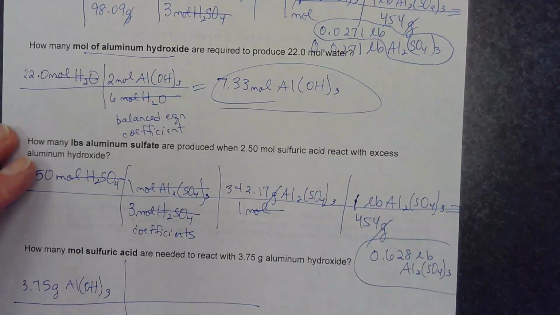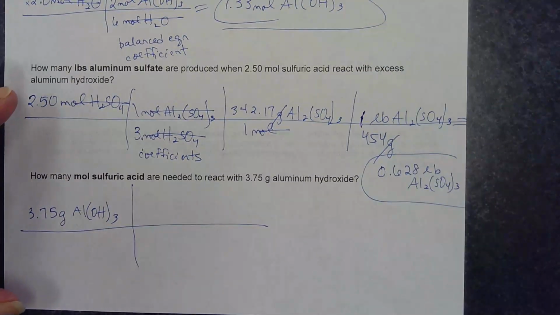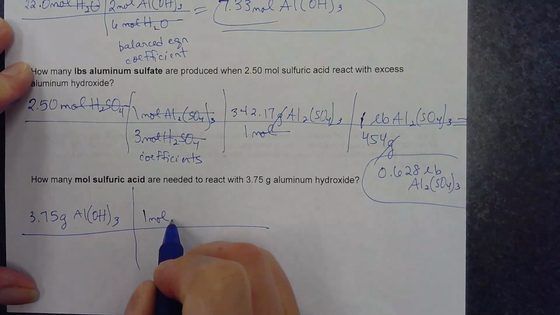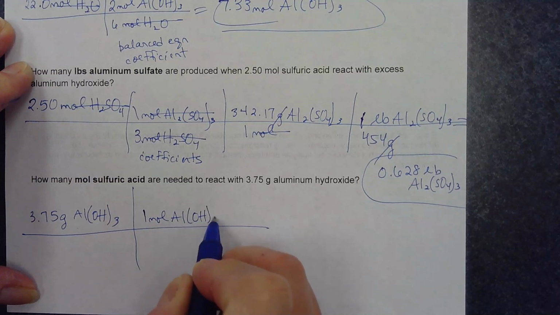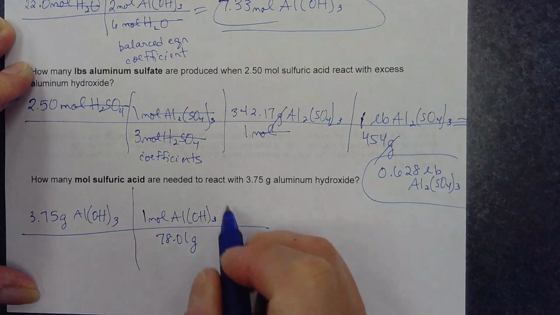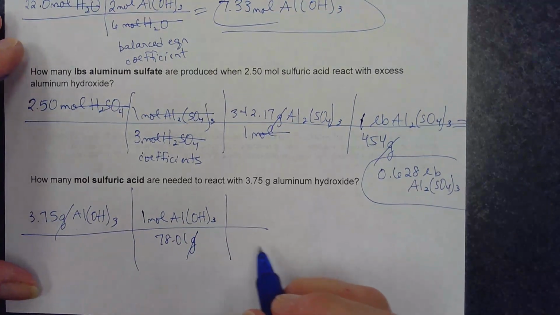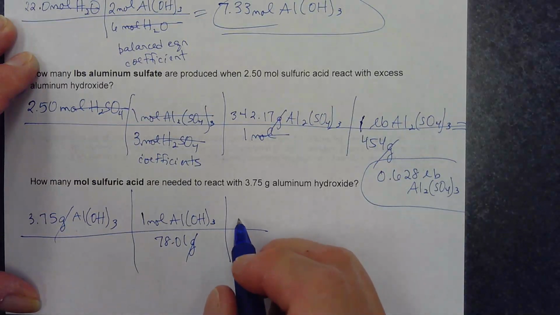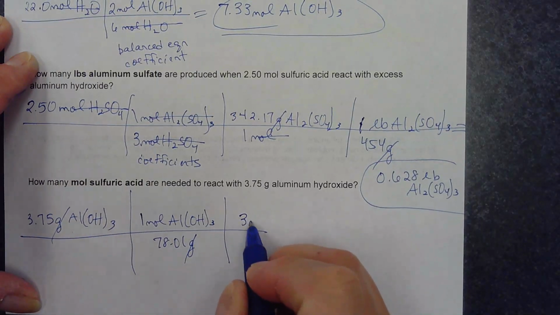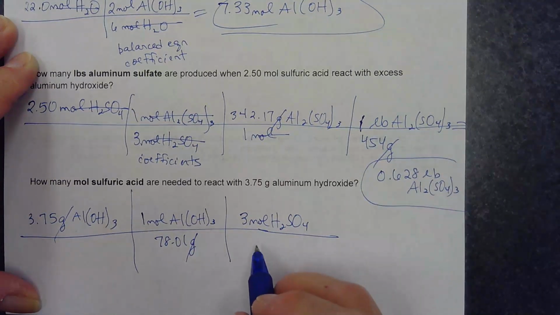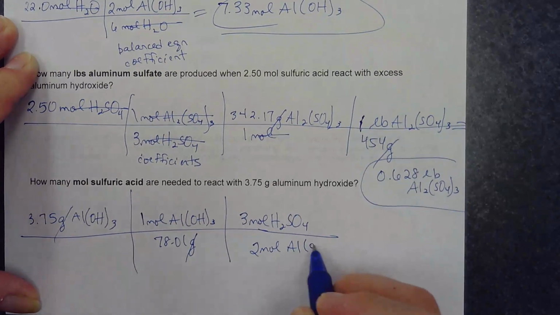All right, what do I put on top? 1 mole of who? Aluminum hydroxide, good job. What goes on bottom? 78.01 grams. Good. And then what's my last step? Mole to mole ratio, what goes on top? 3 moles of sulfuric acid. And what goes on bottom? 2 moles aluminum hydroxide, good job.